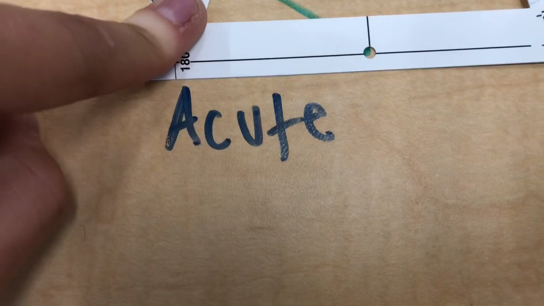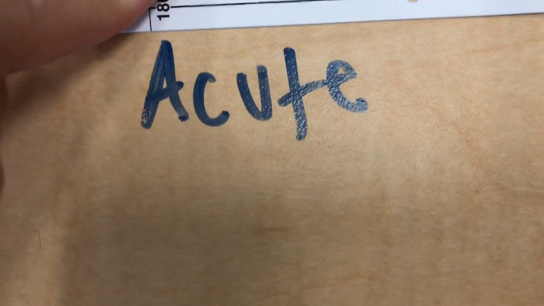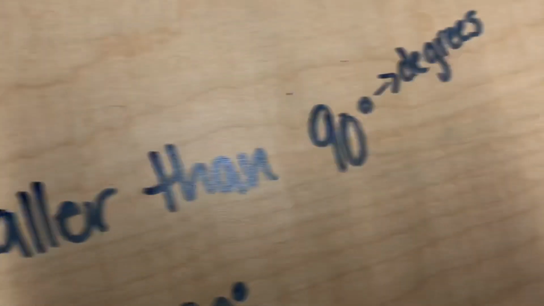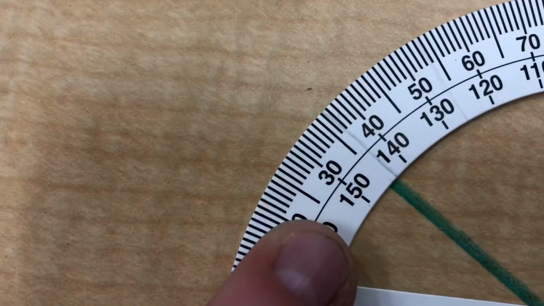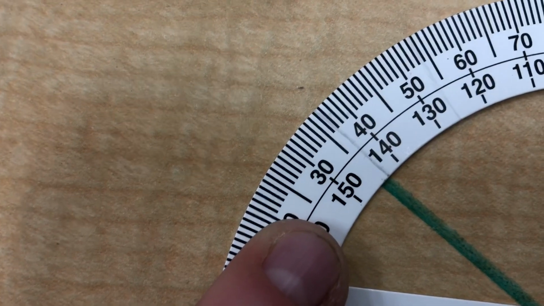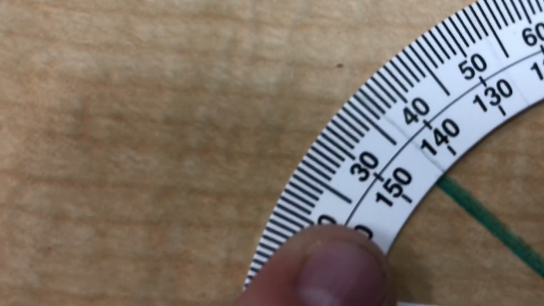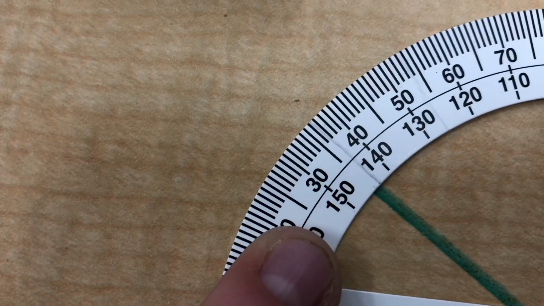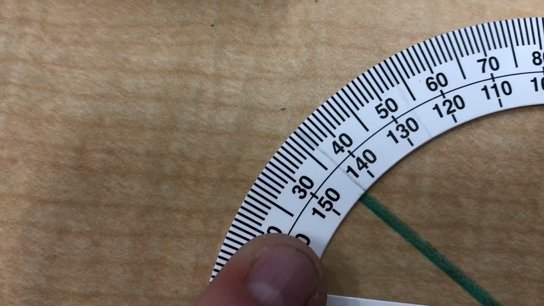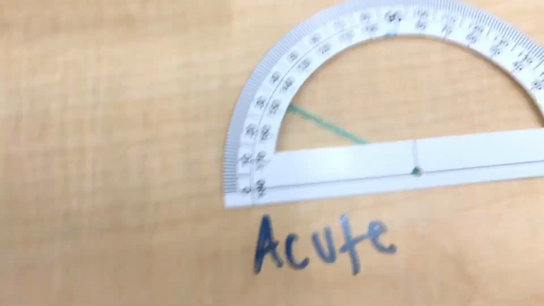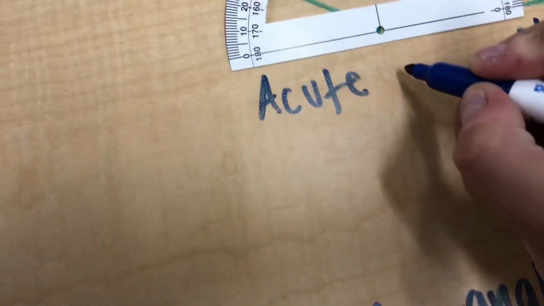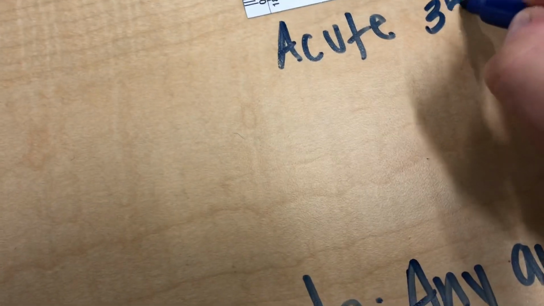Well, we need to say, okay, it's an acute angle, so it is smaller than 90 degrees. So we're going to choose between 30 and 40 because those numbers are smaller than 90. So it's cutting it exactly in half. So what number is exactly halfway between 30 and 40? Right, 35. All right, so this angle is 35 degrees.